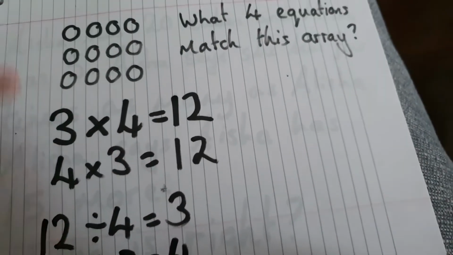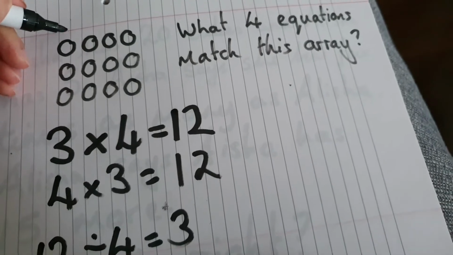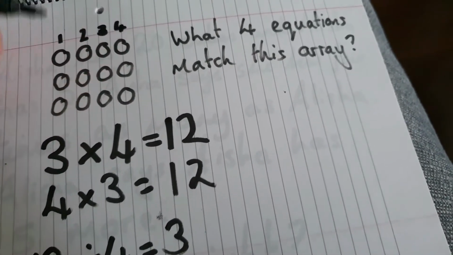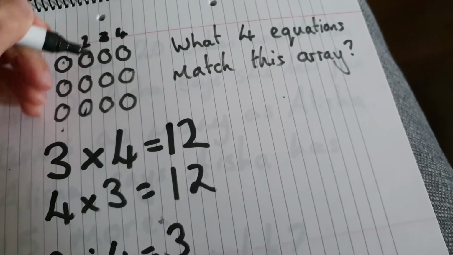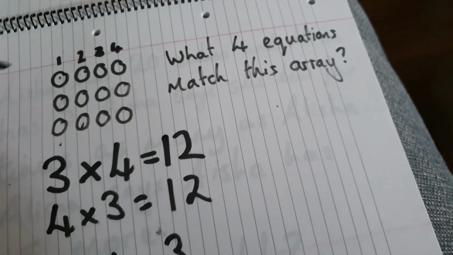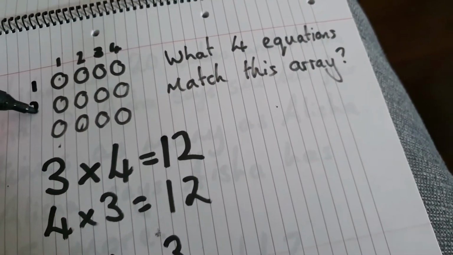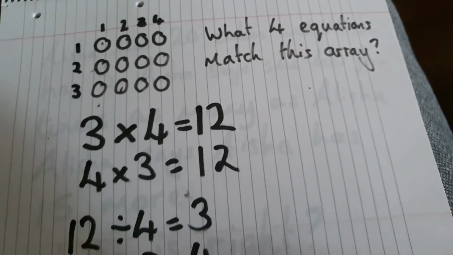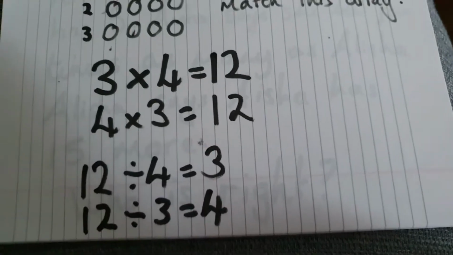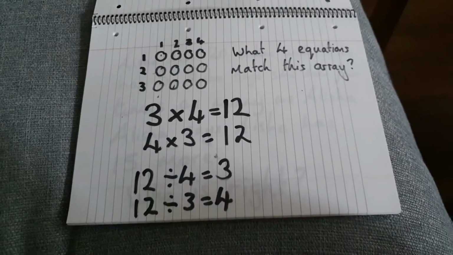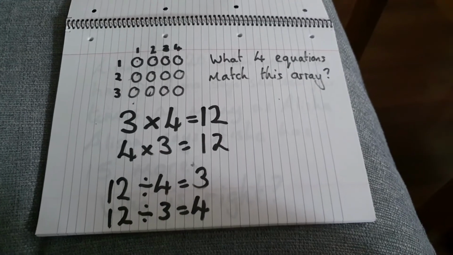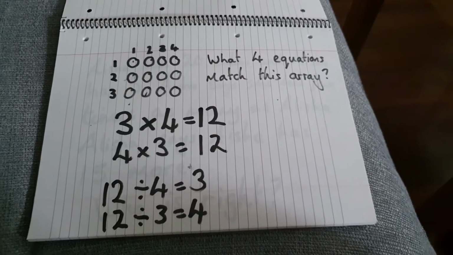And I can test that. Look, I have 12 here. If I divide it by 4, 1, 2, 3, 4, there would be 3 in each. And if I divided it by 3, 1, 2, 3, there would be 4 in each. Those are the 4 equations that match my array. Check yours, and if you got that correct, well done.